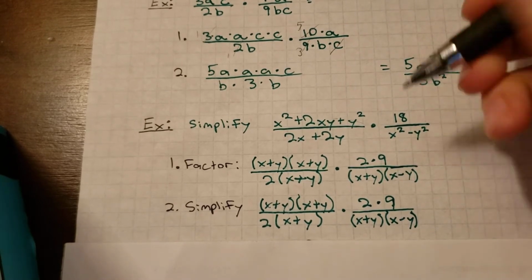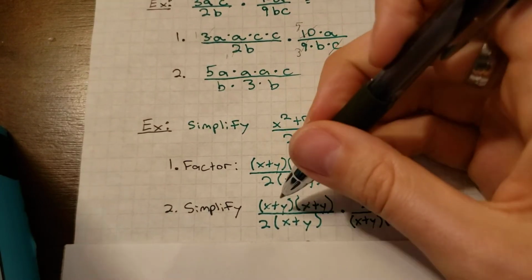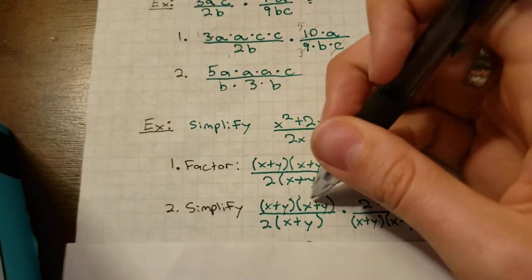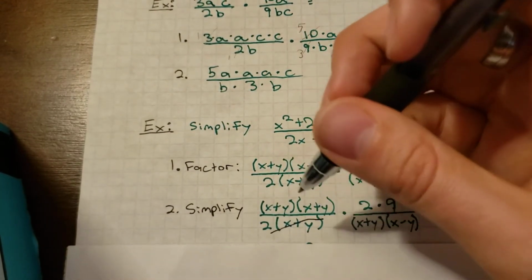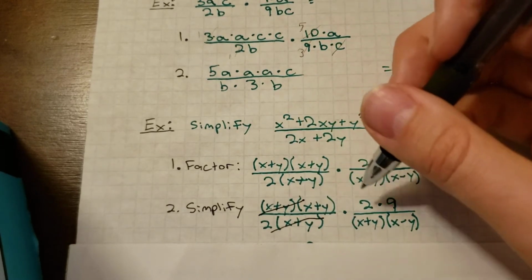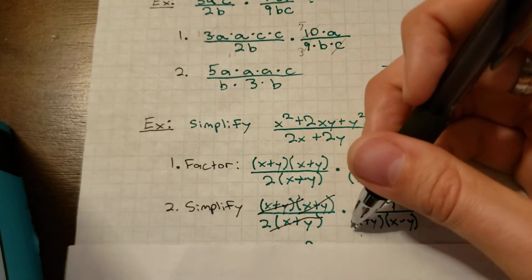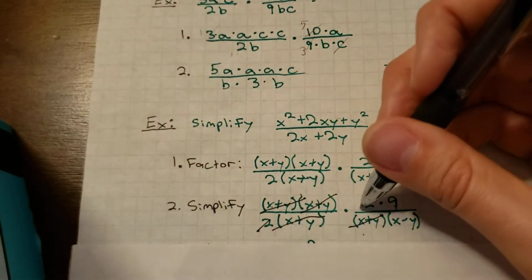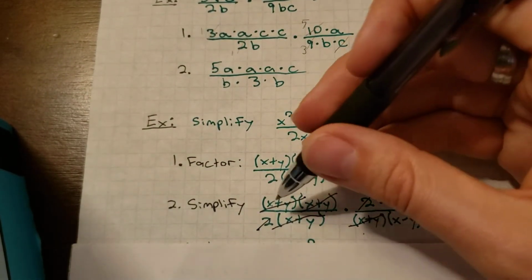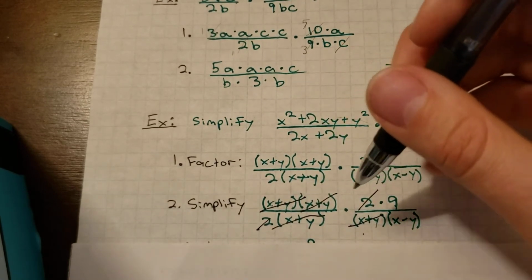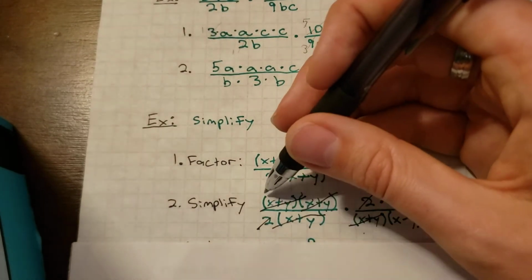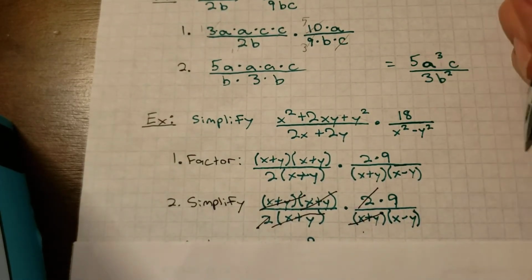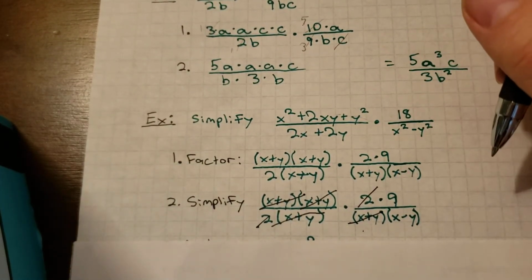I'm actually going to start crossing out. So let's see, I've got an x plus y. Now, because this is multiplied by this, I can divide it by that. And again, I've got an x plus y on the bottom and top, so I could keep crossing out. Booyah. Again, if these were added together, I wouldn't be able to do that. But since these terms are multiplied, then I'm able to cross out.